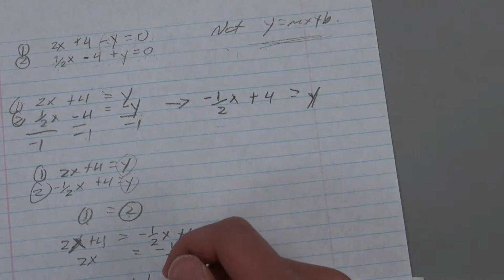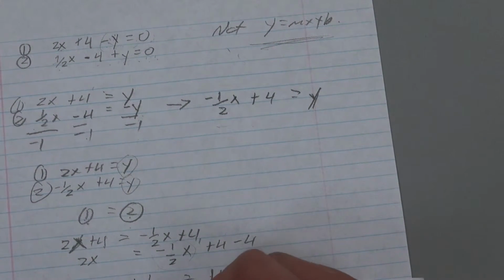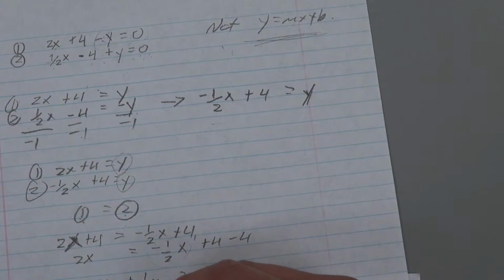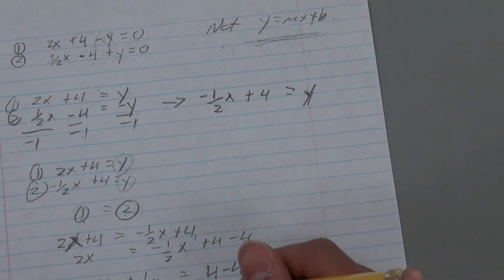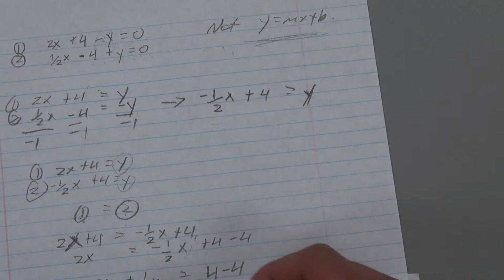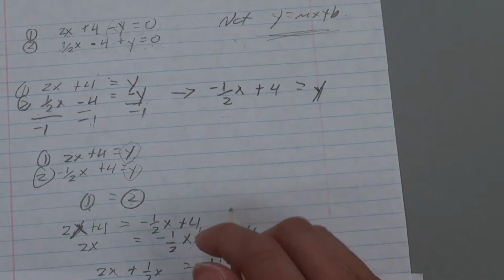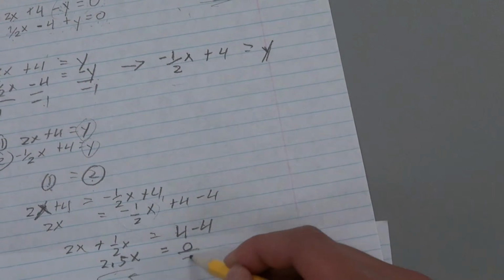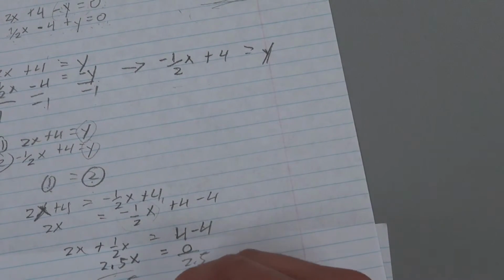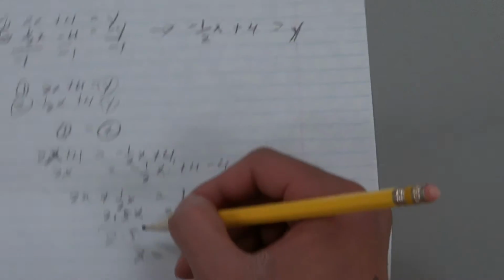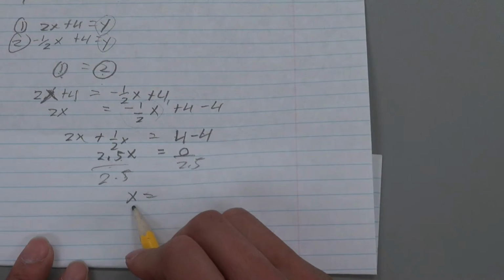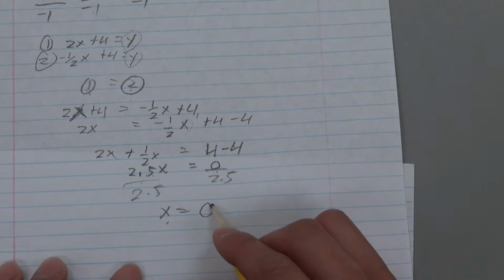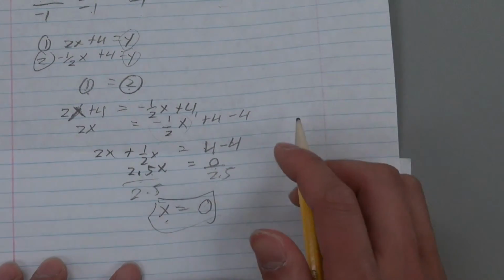Then we collect like terms. 2 plus 1/2 is going to be 2.5x. 4 minus 4 is 0. Then we divide out 2.5: 2.5x divided by 2.5 is x, and 0 divided by 2.5 is just 0. So that's our x.